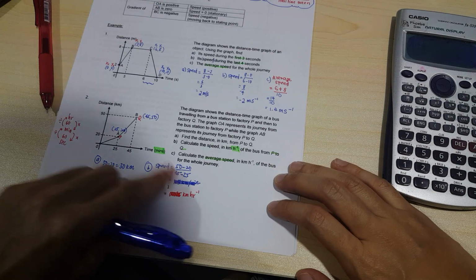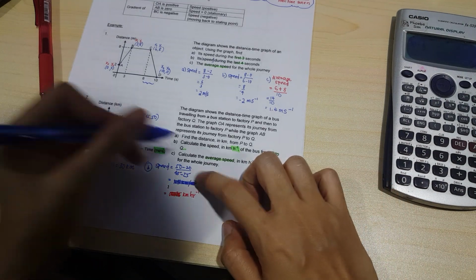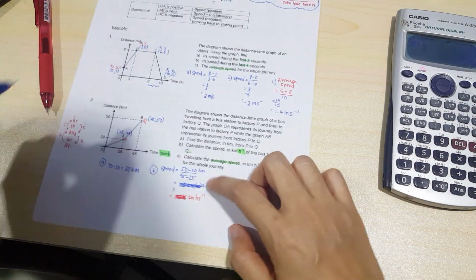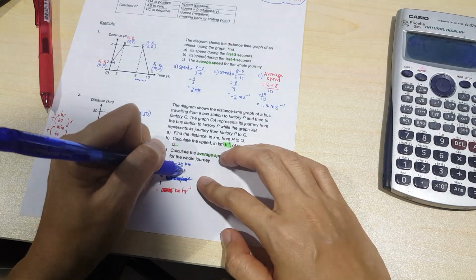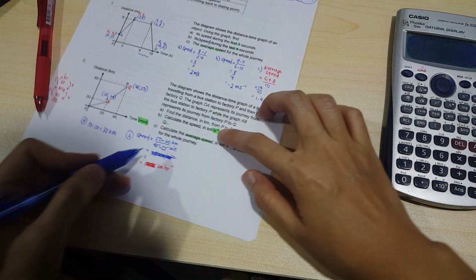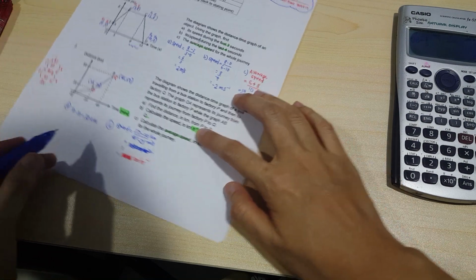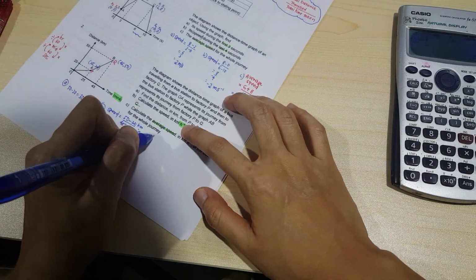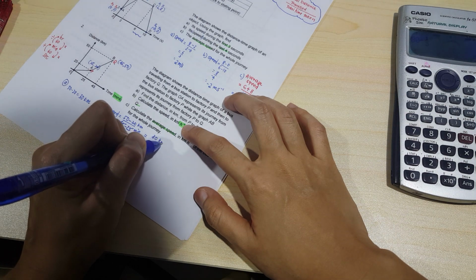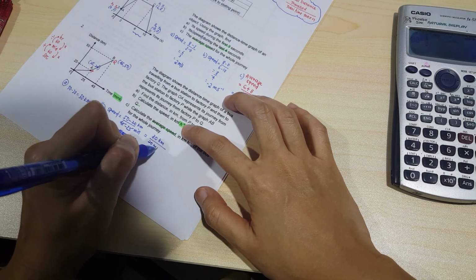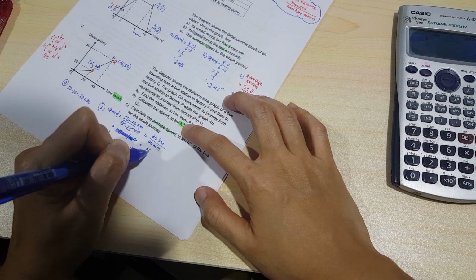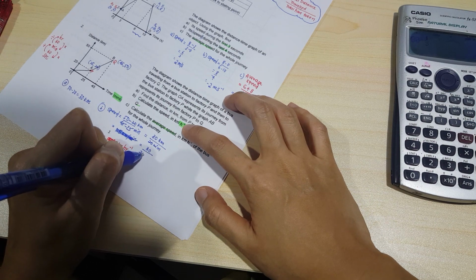Right here, I suggest you to write down the units. This is your distance over your time minute here. Okay, you know you have to change it, convert to km per hour, huh? We are going to continue first. We are going to solve this. This is 30 km over 20 minute, but you don't want minute. You have to change. How to change then?